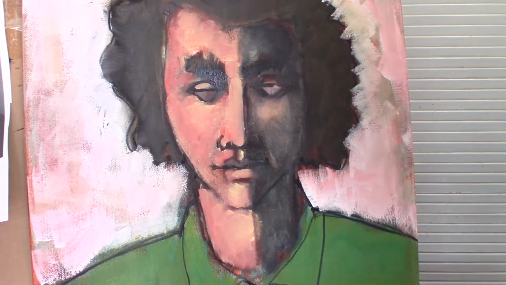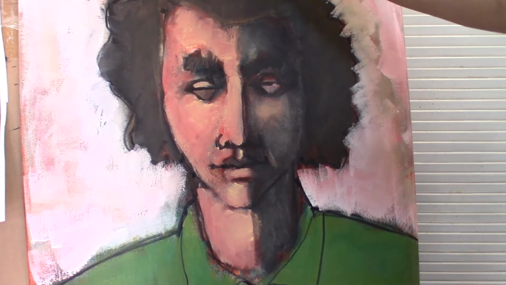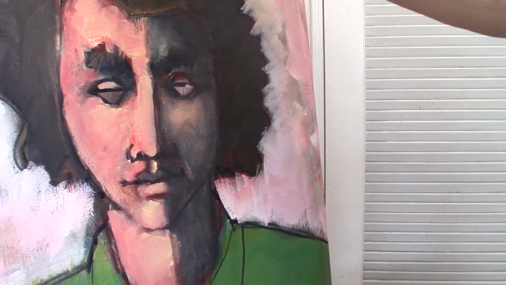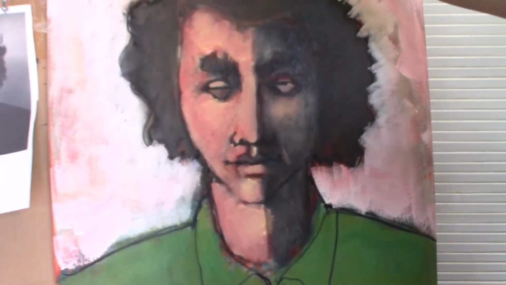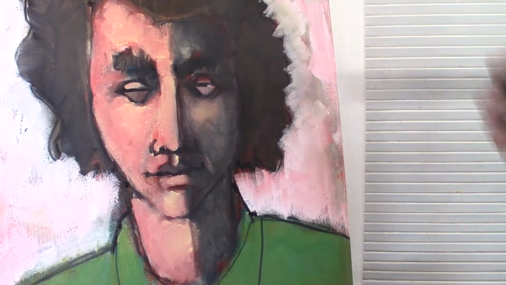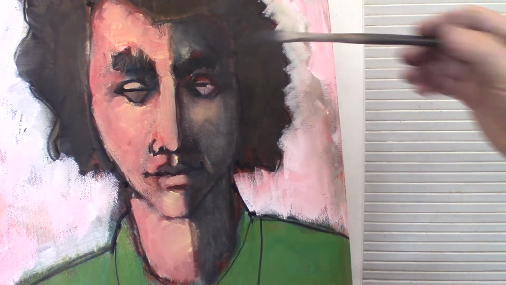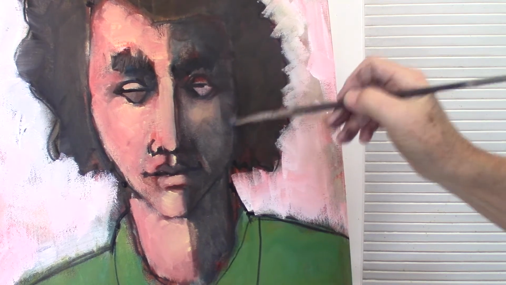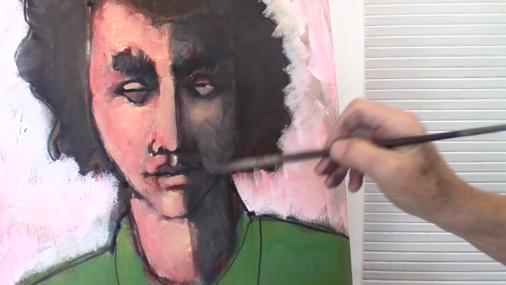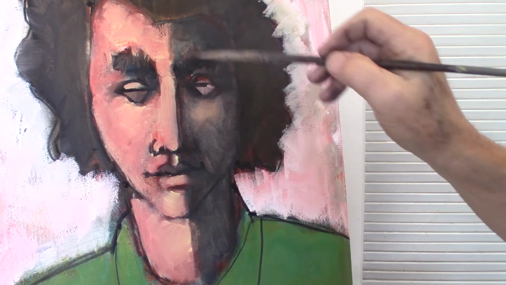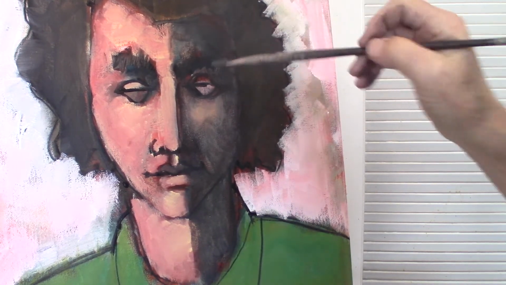Maybe I have to turn this thing around. I might have to just let this dry and then do it again. I'm not sure if I like it yet.